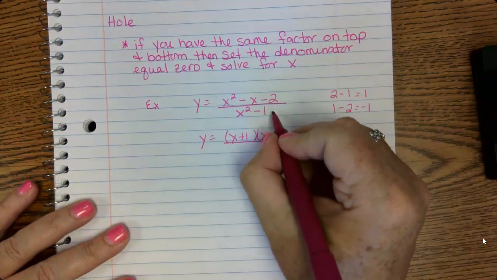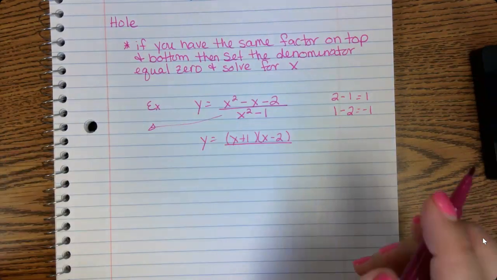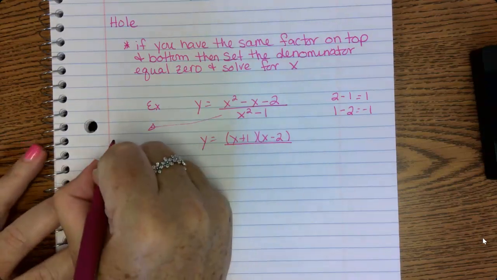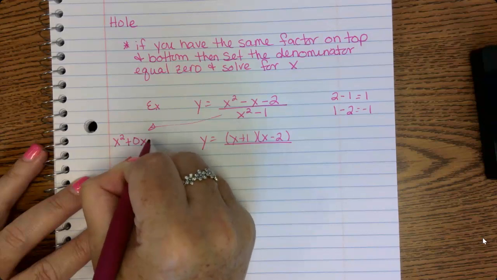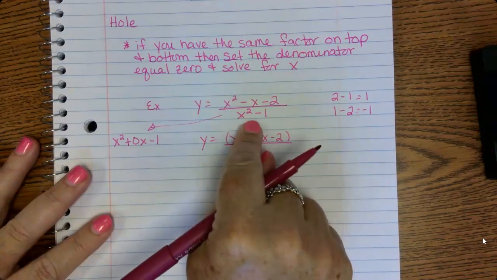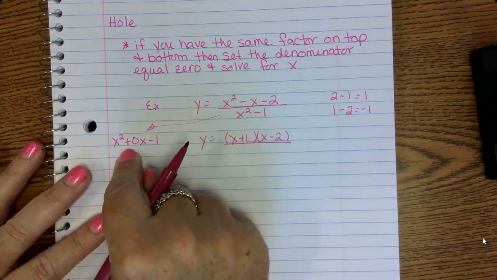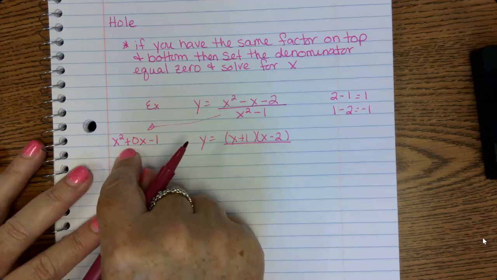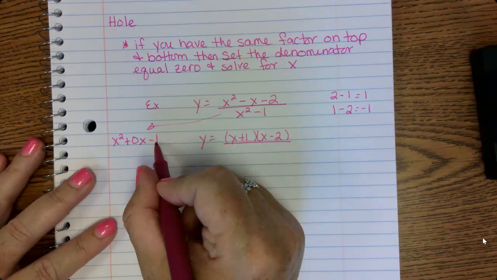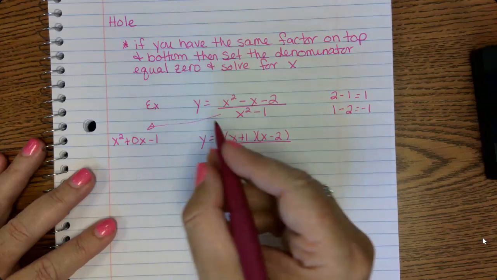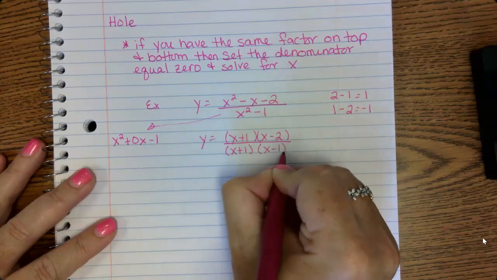Now, if you don't like x squared minus 1, and you like it better with 3 terms, we can rewrite this as x squared plus 0x minus 1. It doesn't matter. This is the difference of two perfect squares. This says the same thing, I just put in that middle term. And you do the same thing. What two numbers can I multiply to give me 1, and when I subtract, I get 0? That will be x plus 1 and x minus 1.